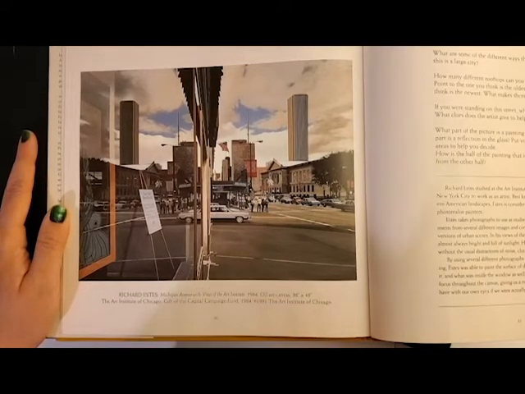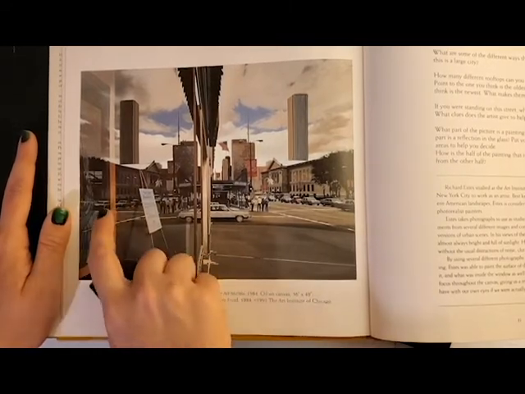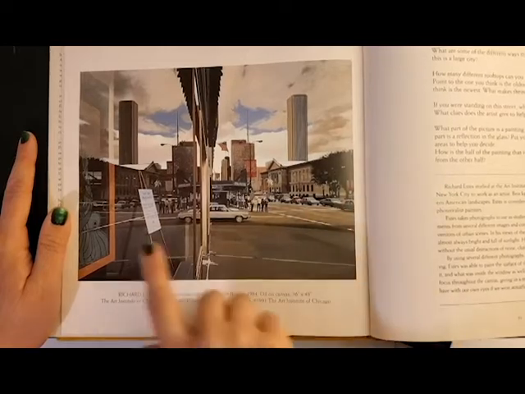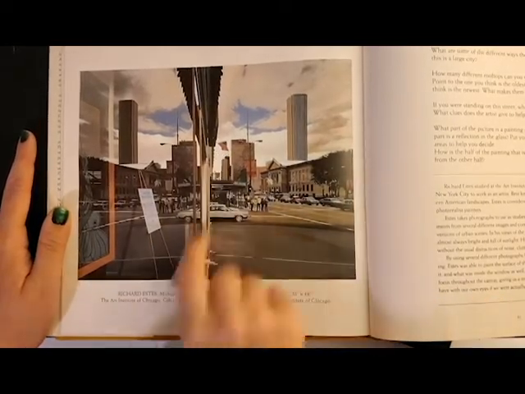And one thing I really like about this is the reflection that we see. We can see some things that are happening over here in this window, which is pretty cool. There's also movement here with the flag.